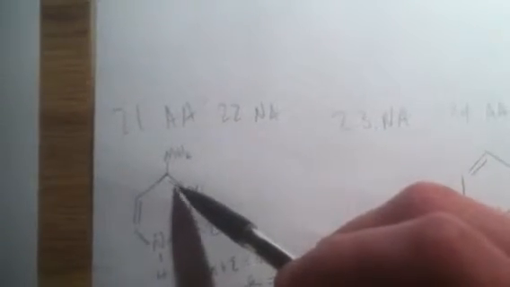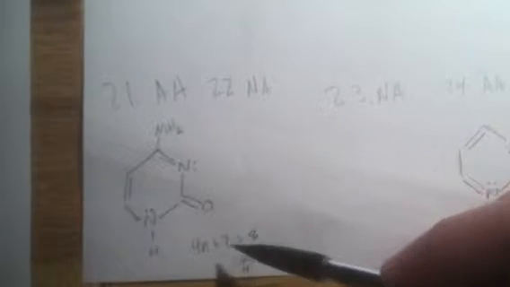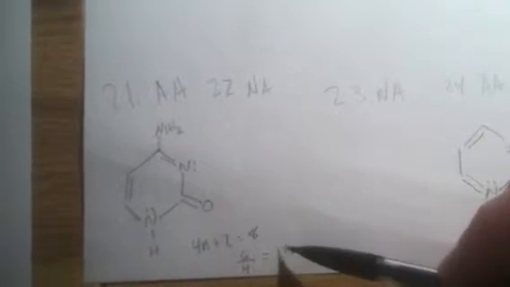As far as the worksheet goes, I'm going to show you 21. Okay, here's the structure right here. Now it meets all the rules of an aromatic compound, but when we count up the electrons, so we've got 2, 4, 6, 8, and plug that into the formula, we find 6 divided by 4 equals 1.5. So this is anti-aromatic.